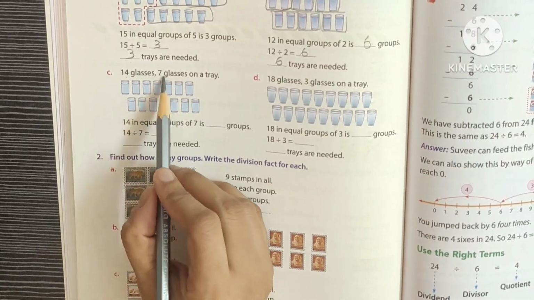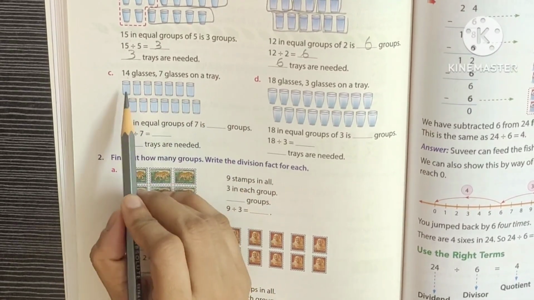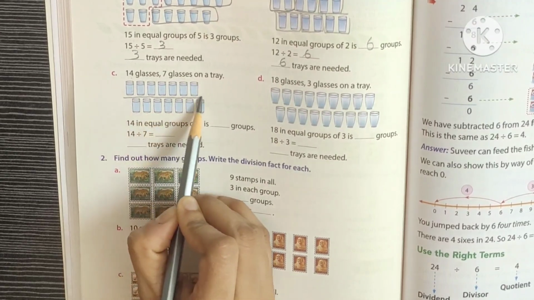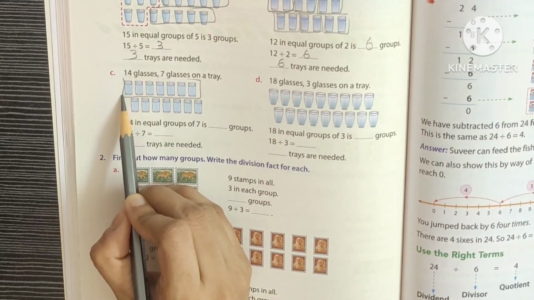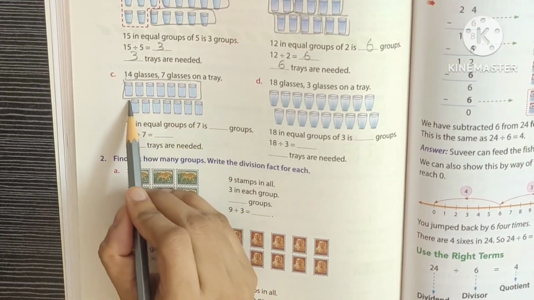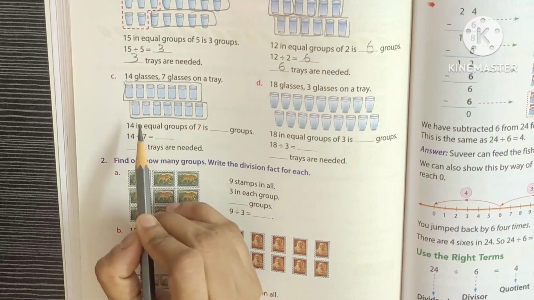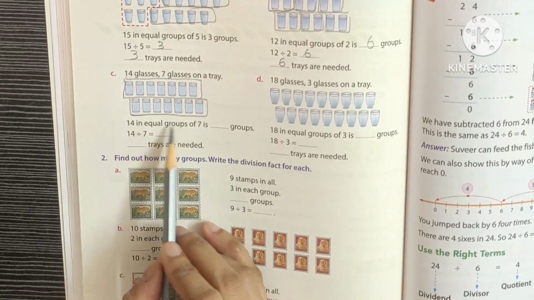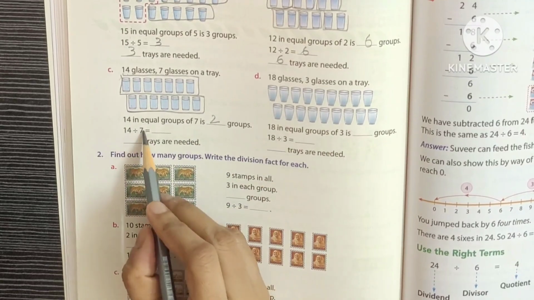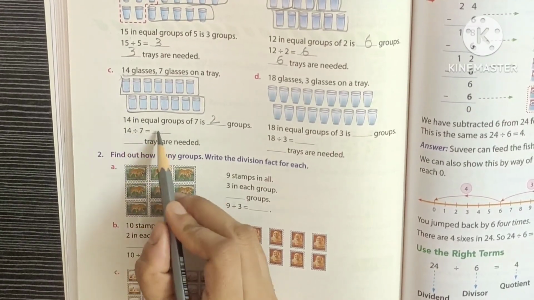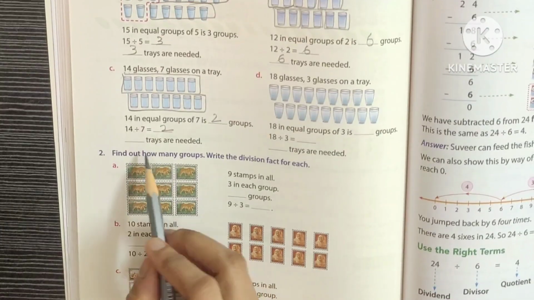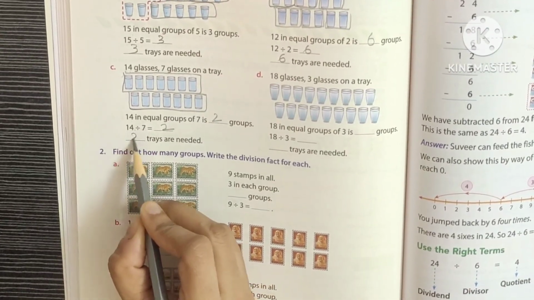14 glasses, 7 glasses on a tray. 1, 2, 3, 4, 5, 6, 7. 1, 2, 3, 4, 5, 6, 7. 14 in equal groups of 7 is dash groups. 2 groups. 14 divided by 7 is equal to 2. 2 trays are needed.